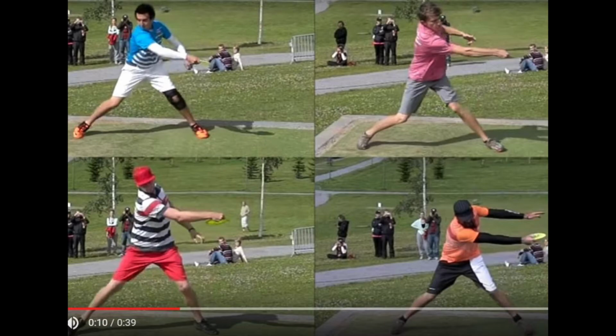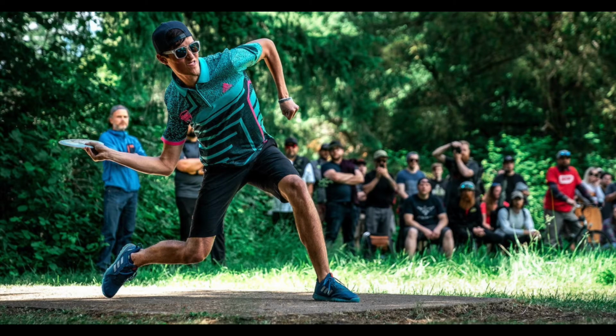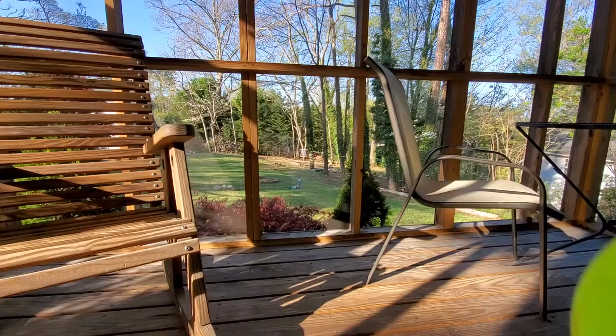And then as we progress on to this next picture, you'll see this is pretty much the ideal form for a forehand. So I think it's good to always have a visual as to what we're doing. So I wanted to show off here where you can see the backhand and the forehand. Now let's jump in and figure out how to actually throw a forehand.